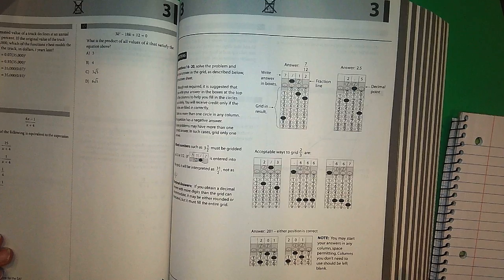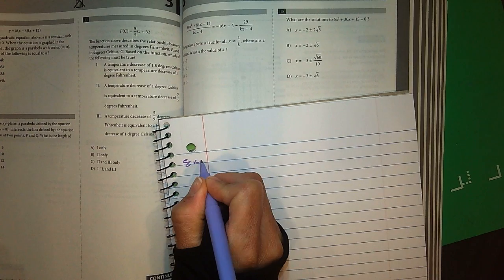Alright, I think I have one more question for you. Yep, we got this question here. I'm gonna do more questions on how to use the quadratic formula, things that come from the SAT questions. So we're gonna do this one, and that's example 4.